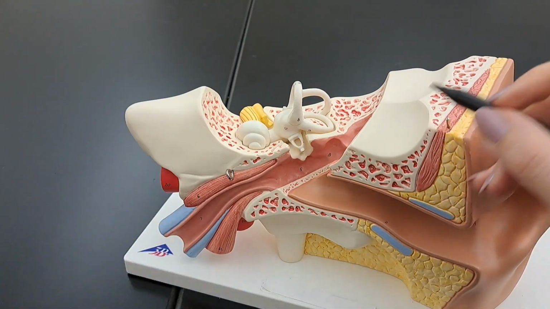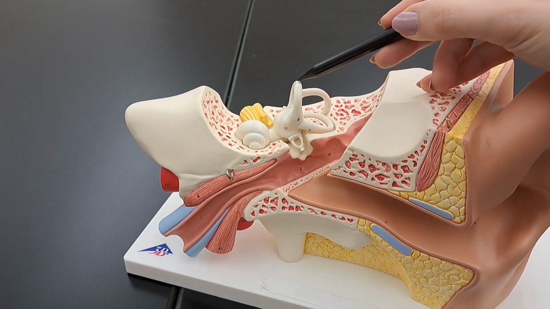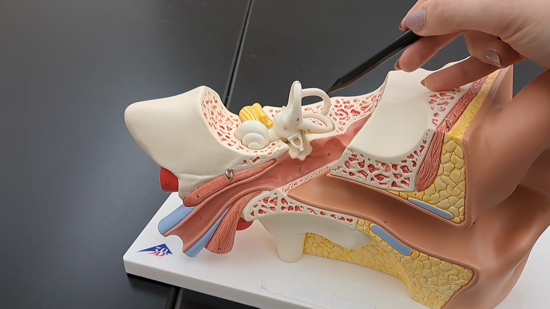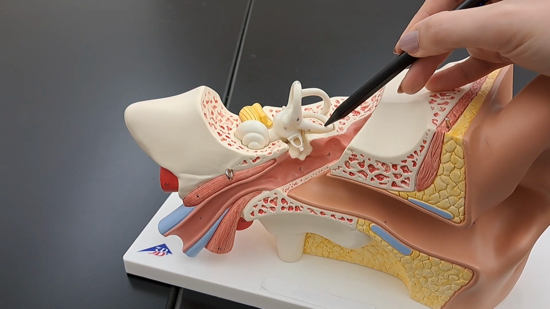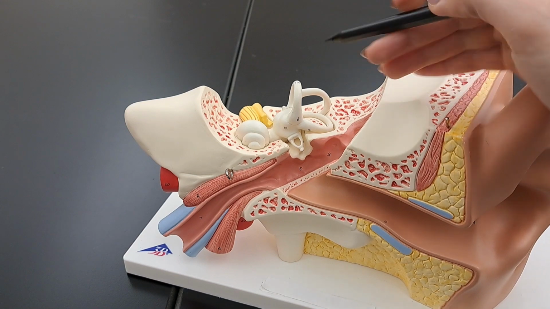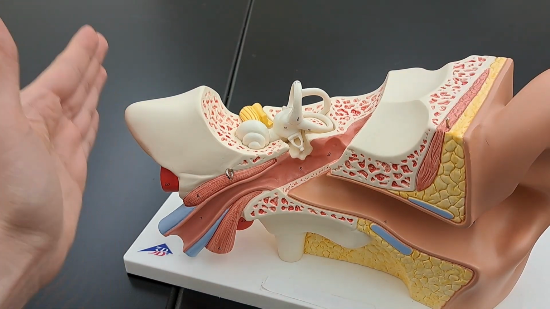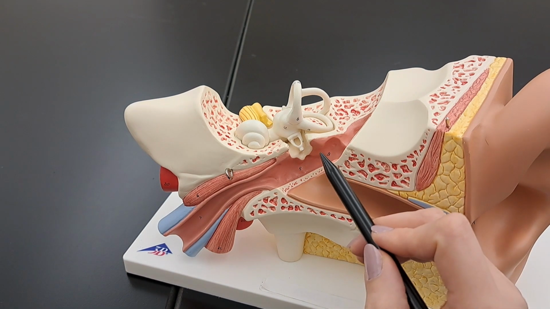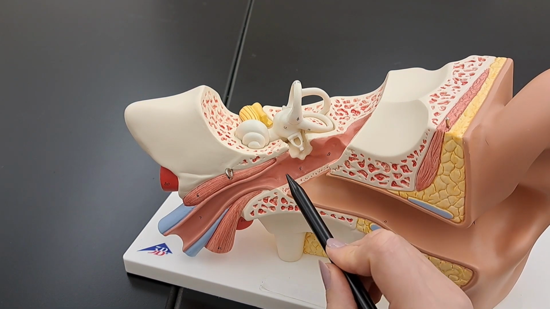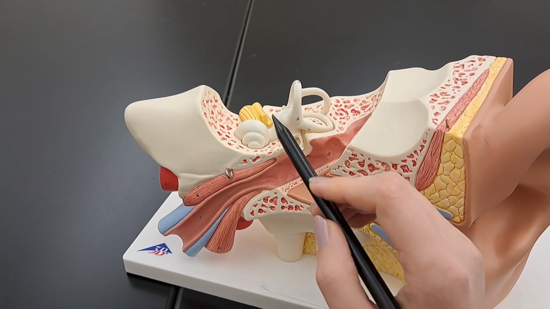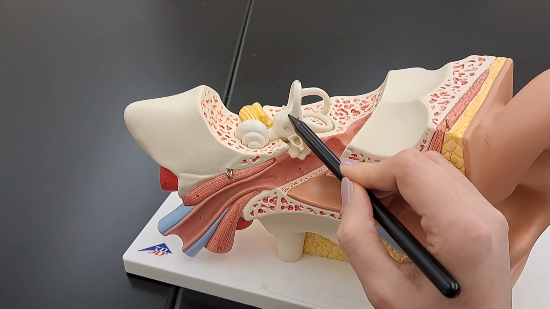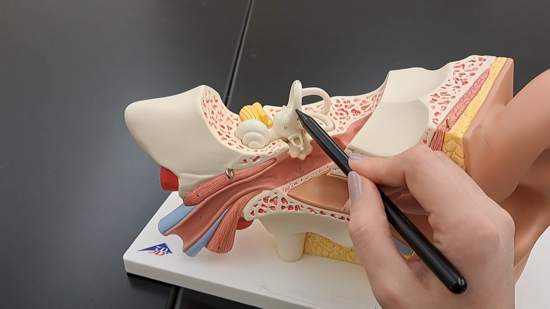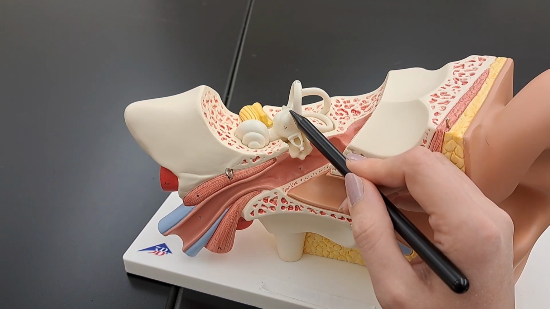Now, these three semicircular canals, right here, we have the anterior semicircular canal. This is the posterior, facing backwards, and this is the lateral semicircular canal. Lateral means away from the midline of the body, which is right here. Very important to remember that the middle ear is filled with air, whereas the internal ear is filled with fluid. So in the labyrinth, we have the endolymph, and also we have the perilymph.